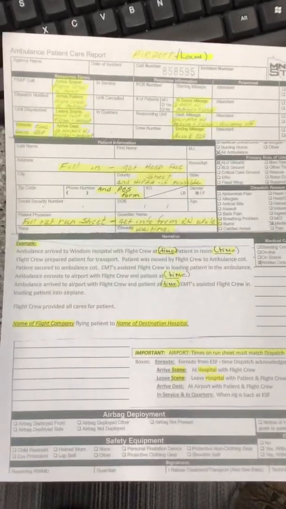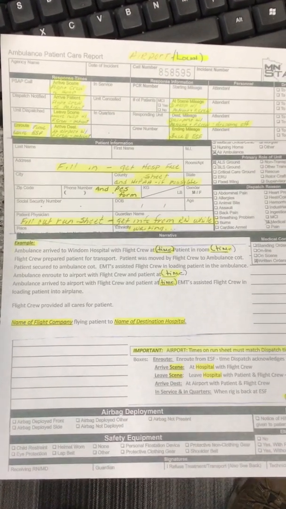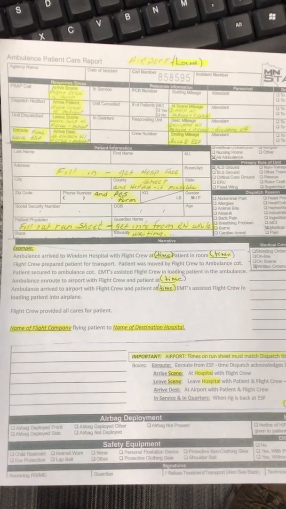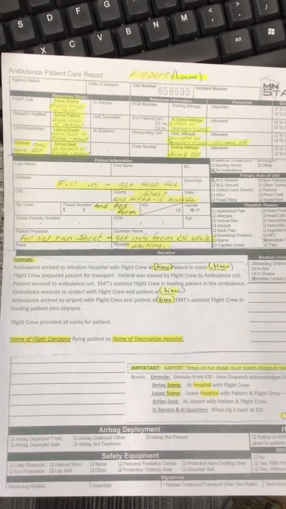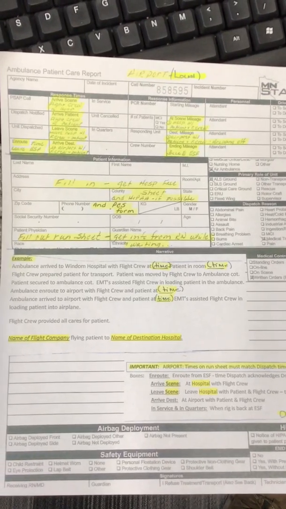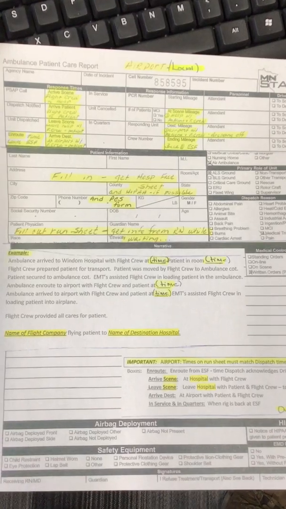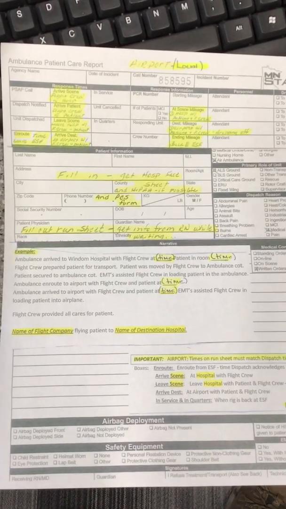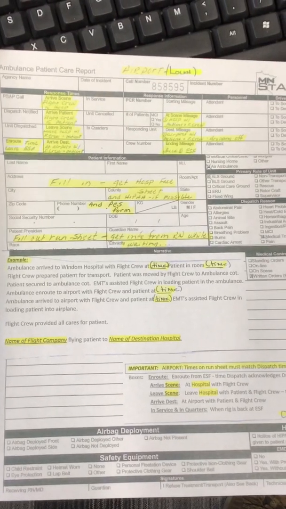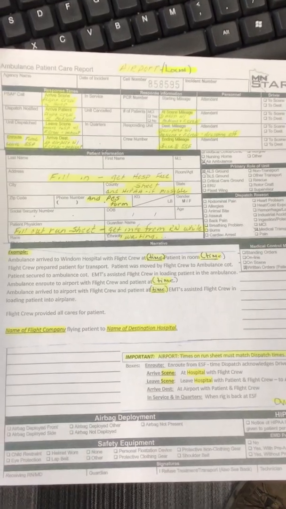And then also, here's some things that need to go in the narrative. The big thing is we need the name of the flight company, whether it's Avera, Fixed Wing, Sanford, or whatever. And then we need to know which destination hospital they're going to. Just because Sanford flight comes in doesn't mean it's going to Sanford Hospital.